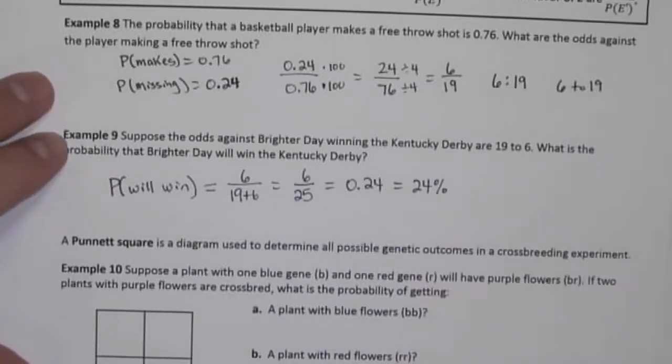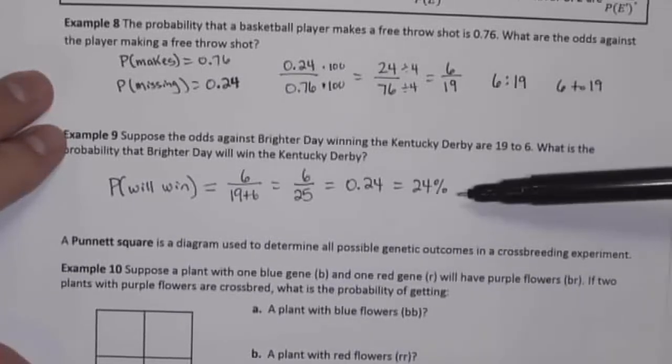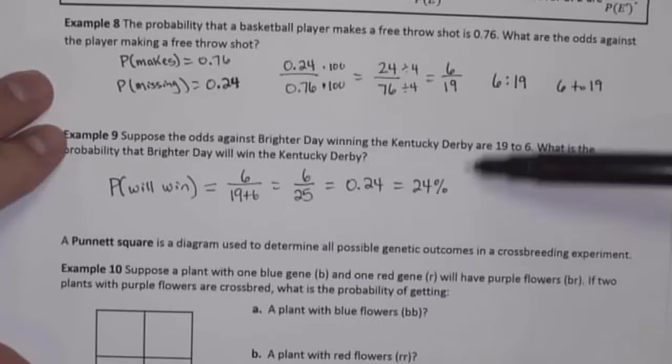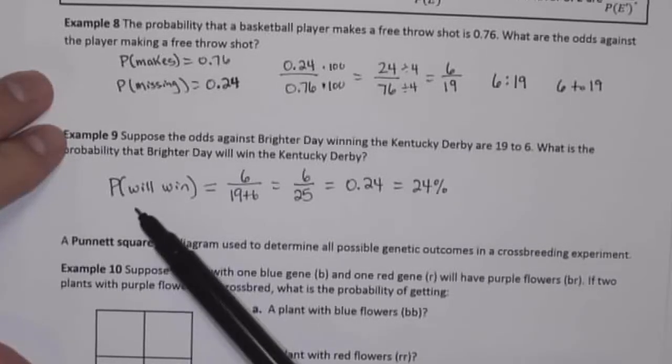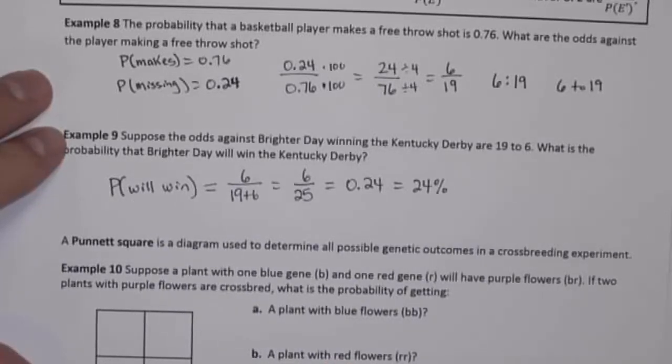Or for that matter, 6 out of 25 would be the probability. So again, odds and probability aren't the same thing, but they are related. So if there's a 19 to 6 odds that Brighter Day will not win the Kentucky Derby, then the probability that he will win the Kentucky Derby is 24%.